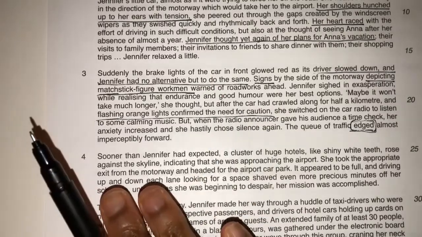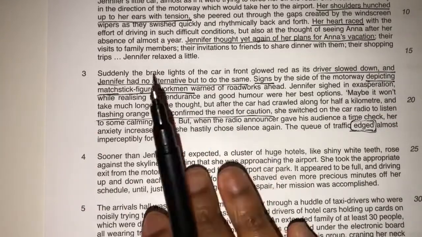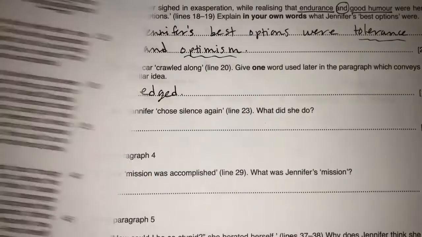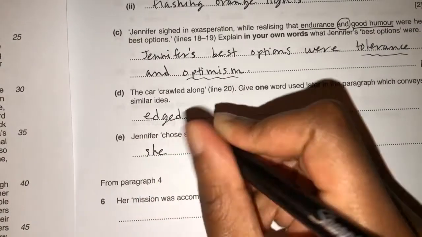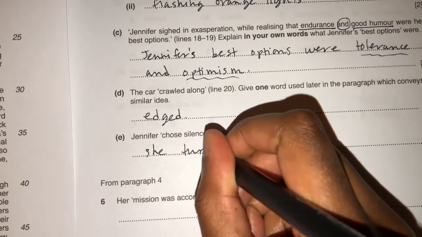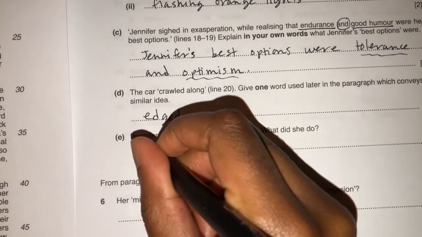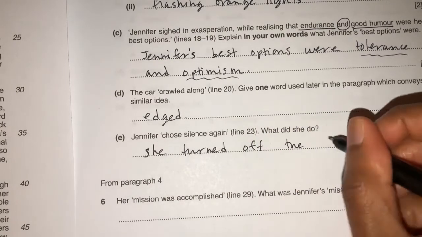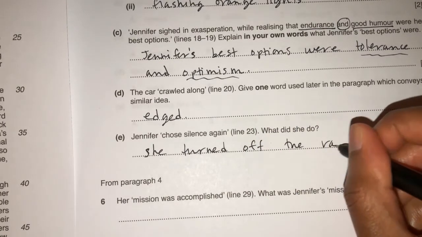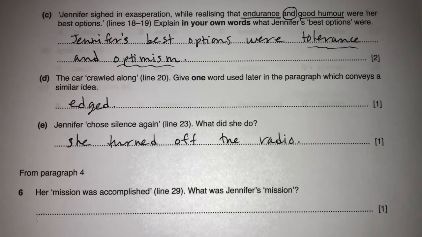she turned off the radio. Because before she didn't have the radio, she turned it on. She got annoyed, so she turned it off again. So what did she do? She turned off the radio. Alright, yes, so she turned off the radio.